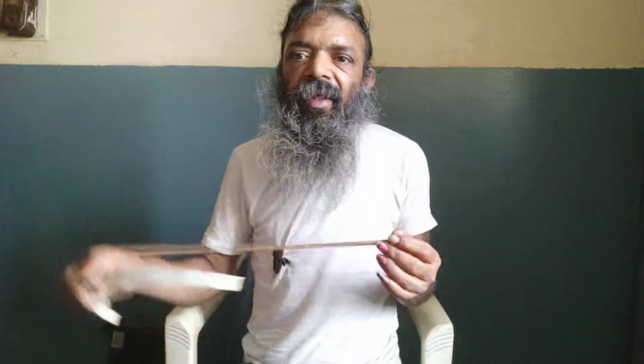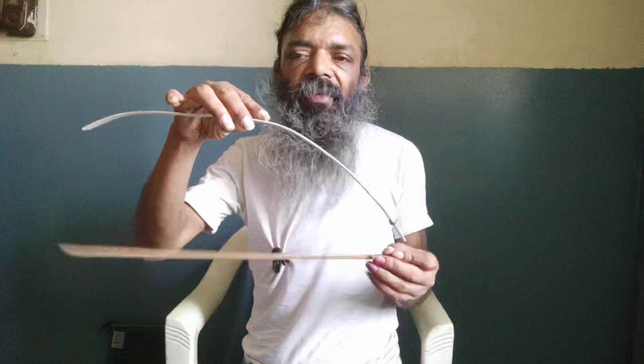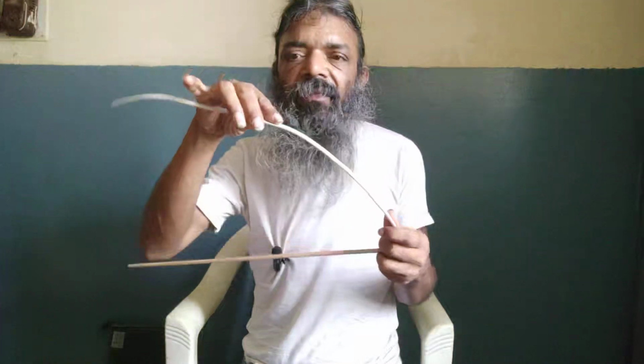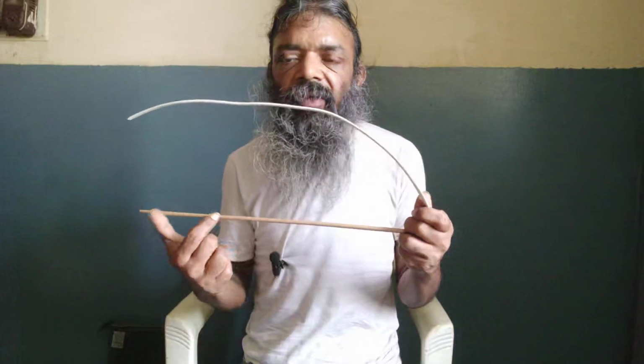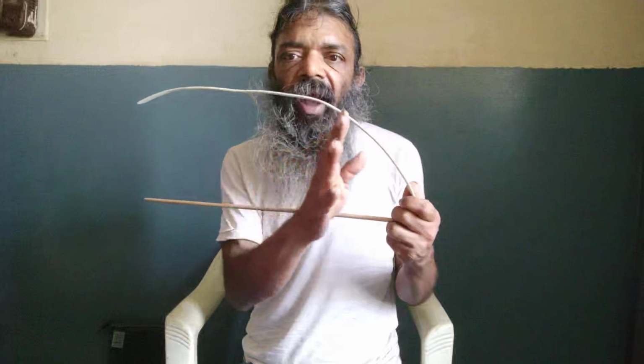What is a sub-area? Consider there is a graph like this. I have an area from this point to this point and it goes and hits the graph. Then from this point to this point, from this point to this point, from this point to this point, I have sub-areas. If I add all the sub-areas, I get the full area under this curve.